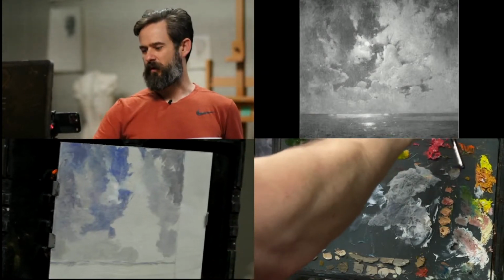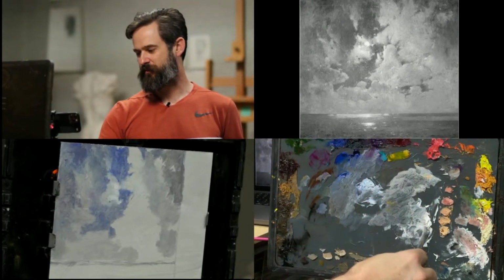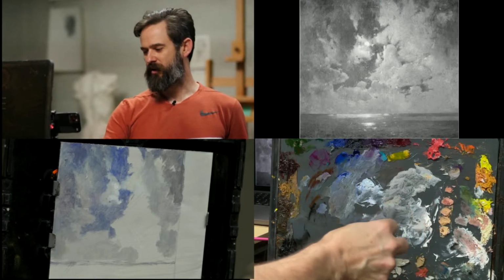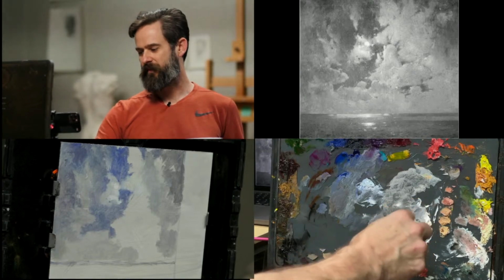So it's a good practice to have transparent colors, medium transparency, and opaque colors on your palette.